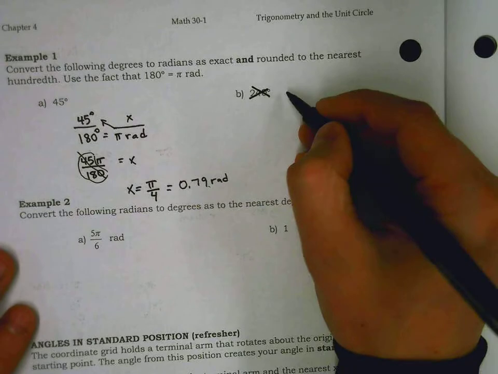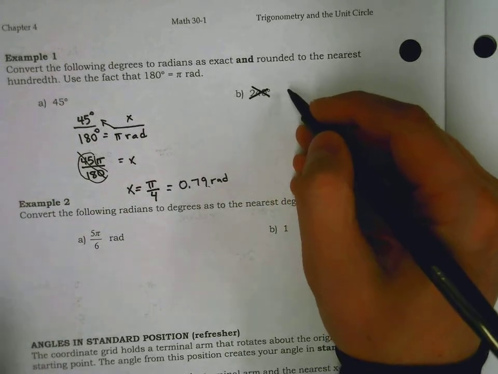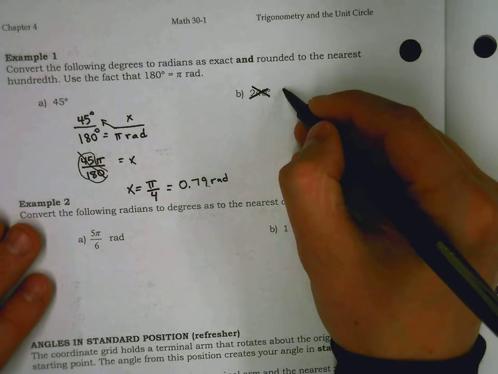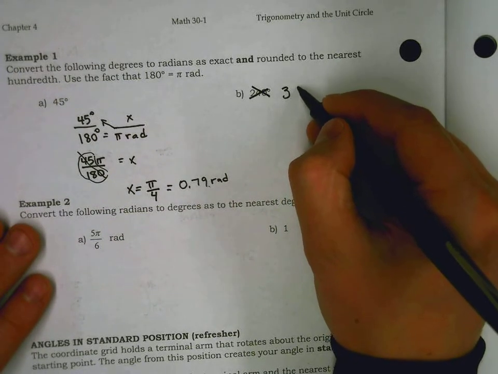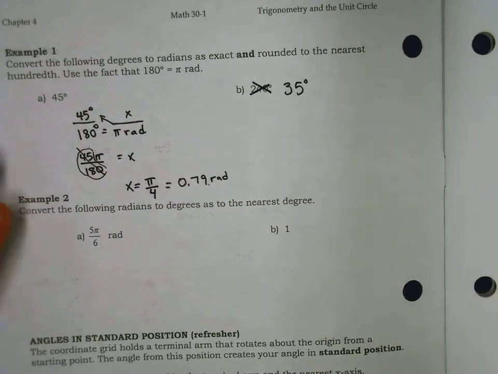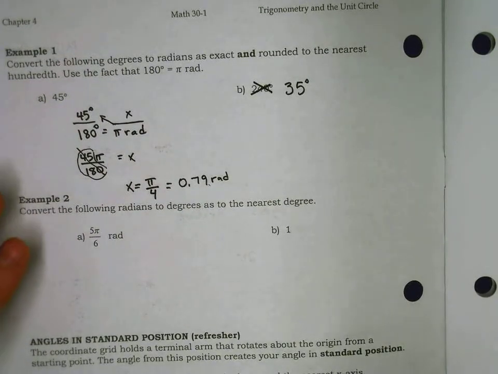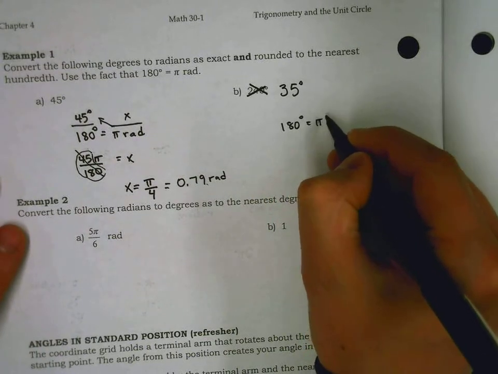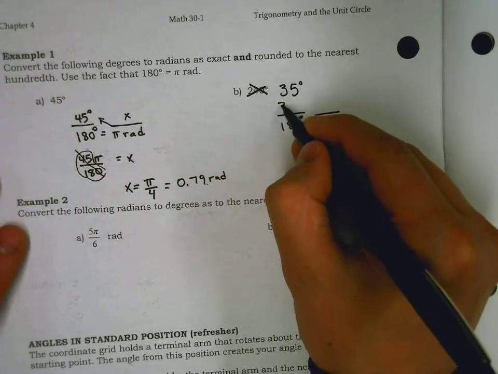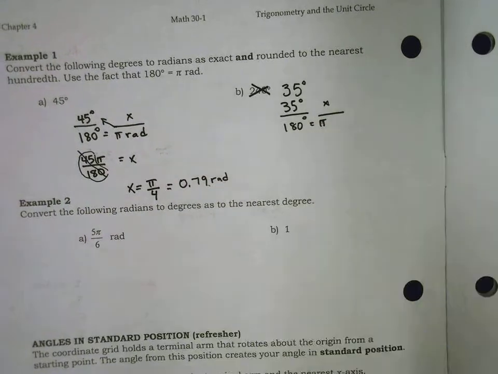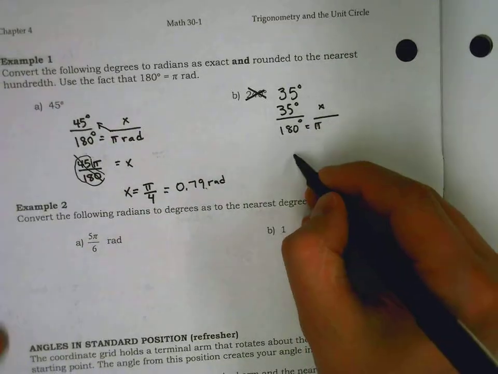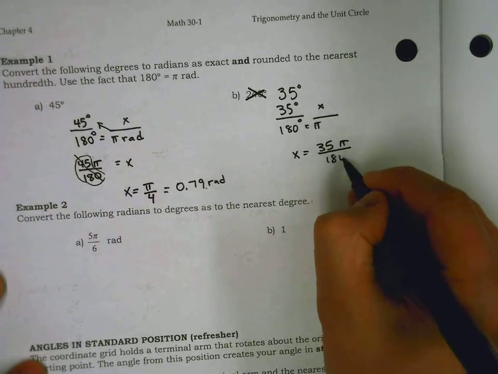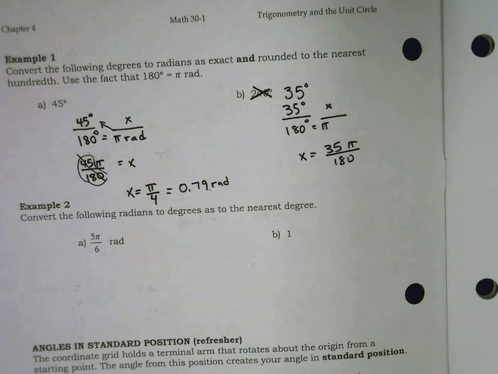What if I were to pick something that isn't a nice rotation of a 30, a 45, a 60, or a 90? And what if I pick something like 35 degrees? Not as nice a number, not going to be a very good fraction. So what we would end up with is our 180 degrees is pi radians, line on top of each, 35 degrees on the degree side, unknown radians on the radian side, and a cross multiply gives us 35 pi over 180 degrees.